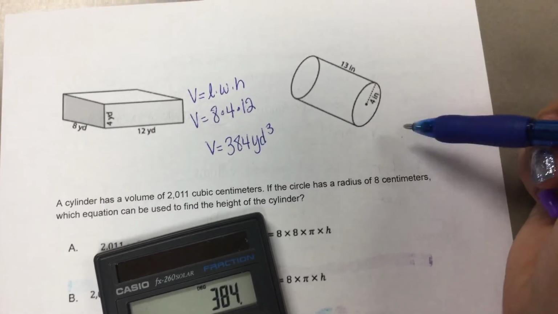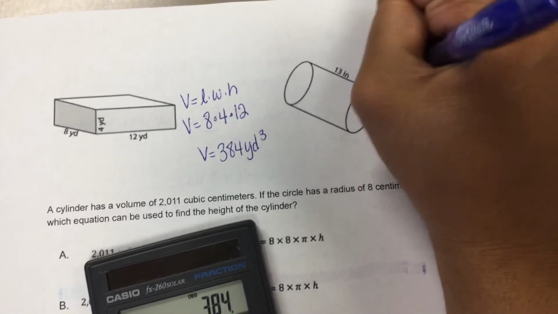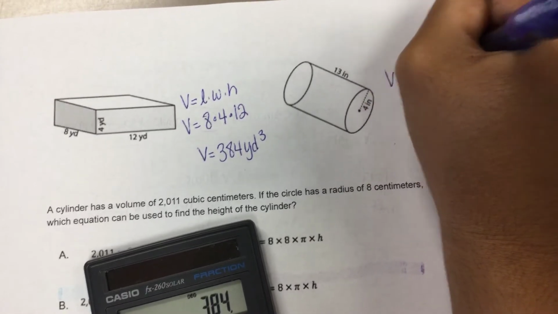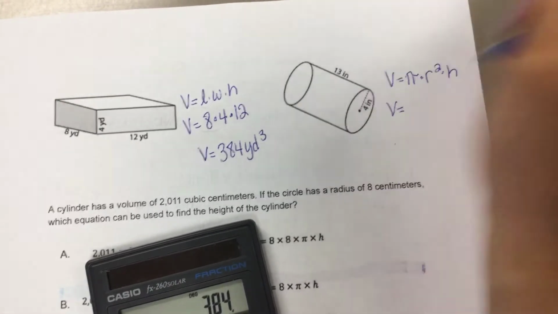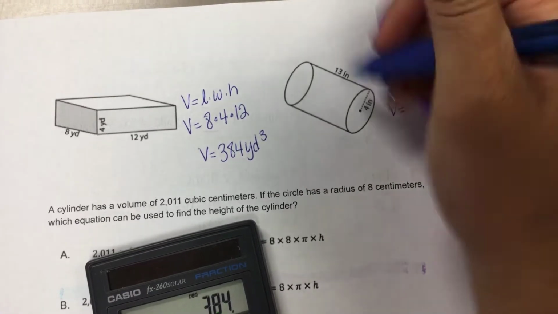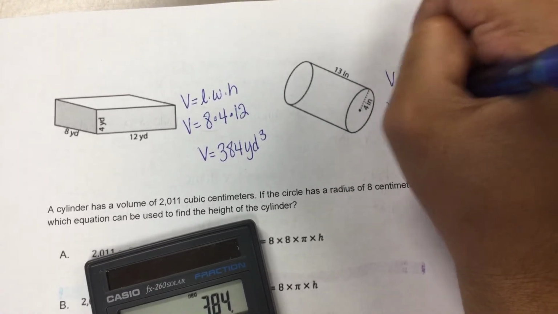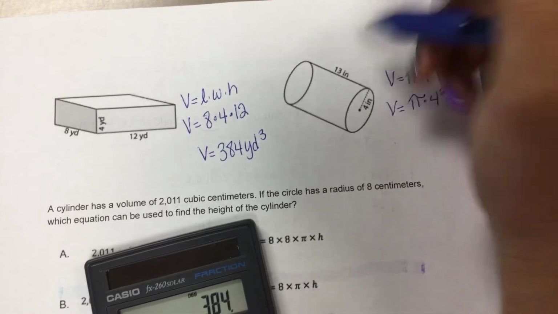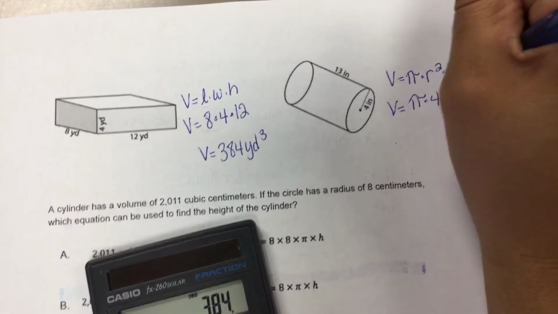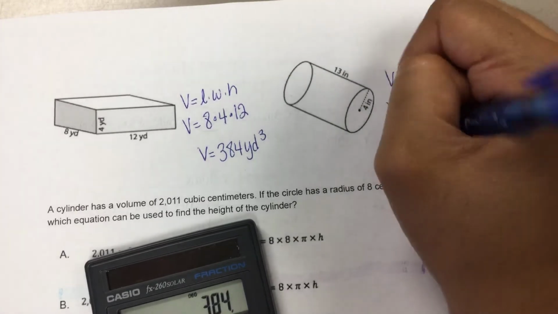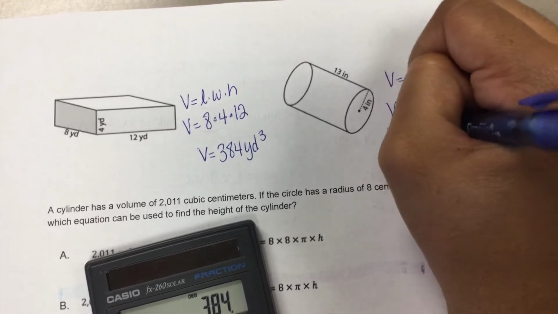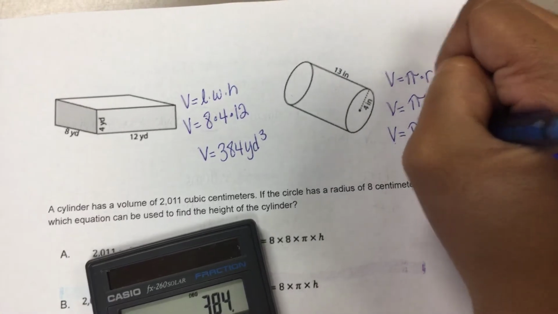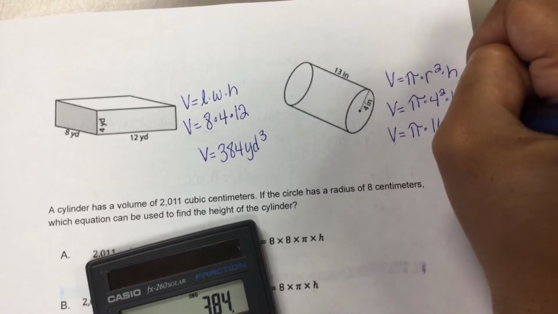Over here, okay, we have volume equals pi times radius squared times height. They already have your radius, which is 4, times the height, which is 13. Four squared is 16 times 13.